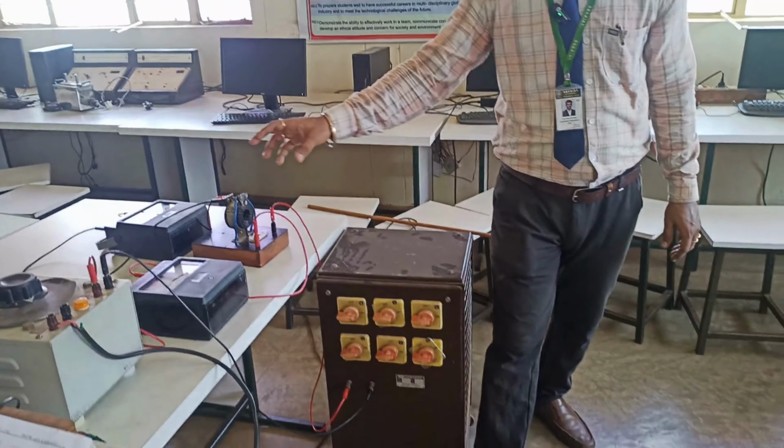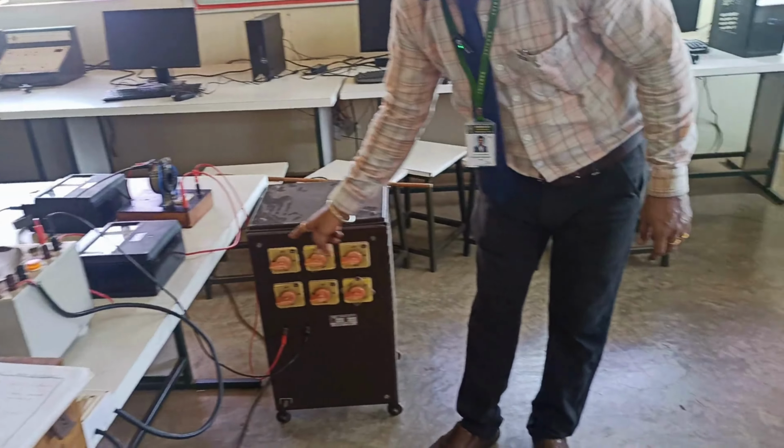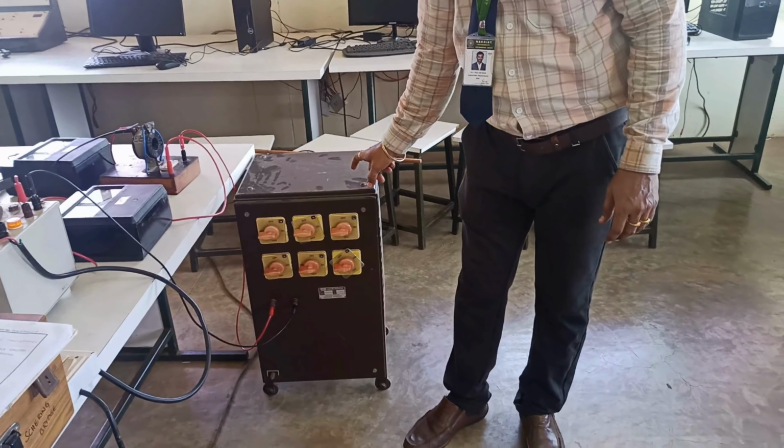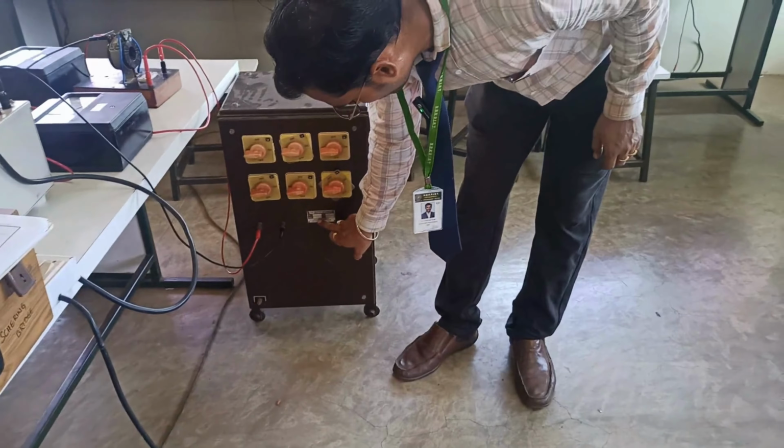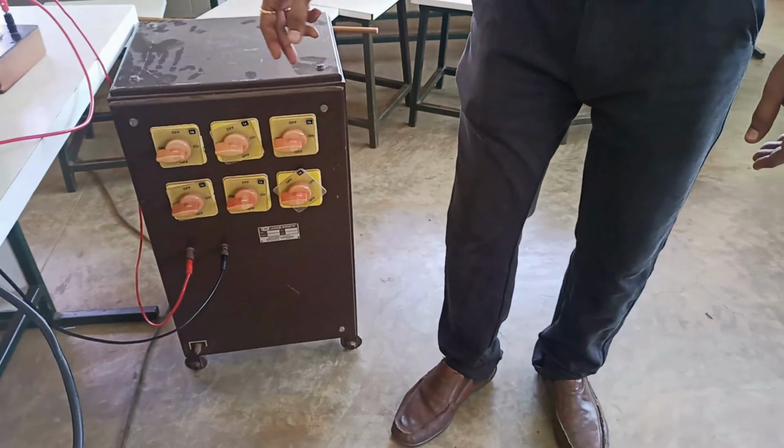And the initial position of the variac should be at minimum, and all the load should be turned on, which will consume a power of approximately 3 kilowatts. Okay, now let us try to do the experiment. We'll do it in another video.